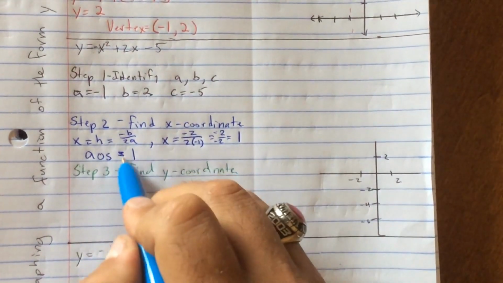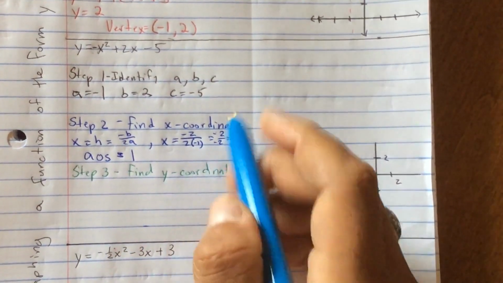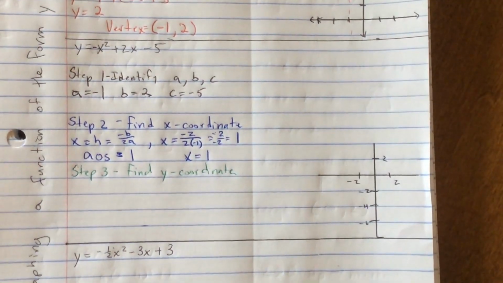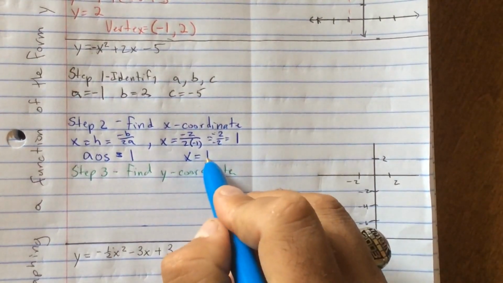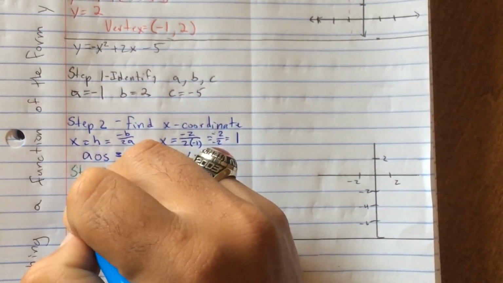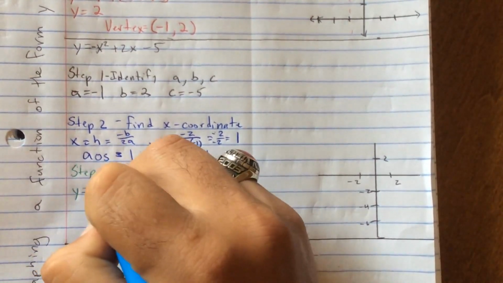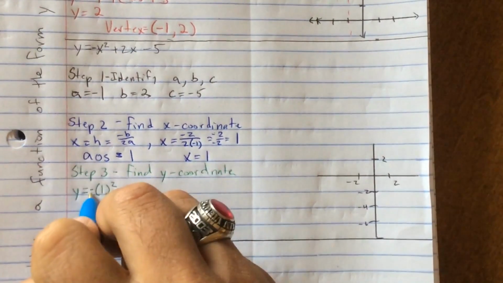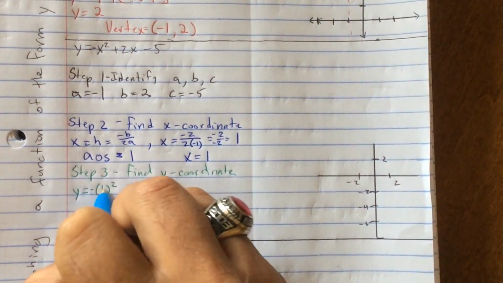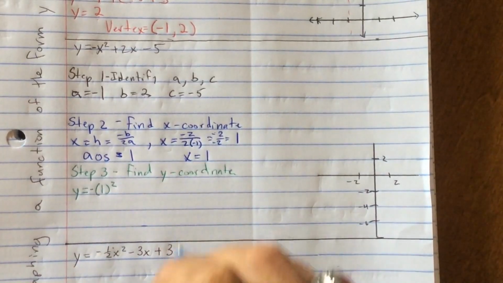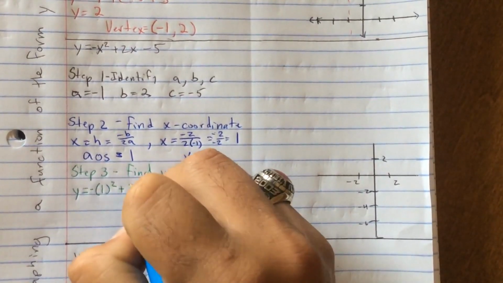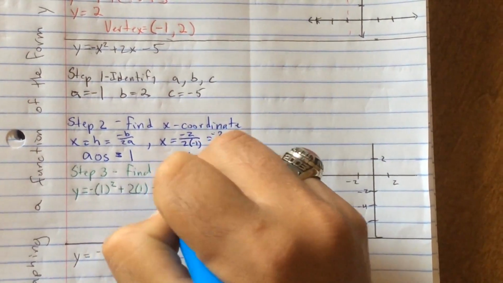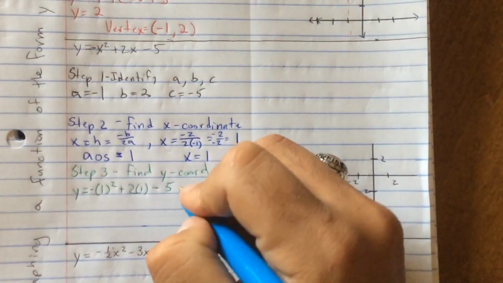And for this one, what we're going to do is plug in our x coordinate, which ended up being 1. I'll write that up here too as well. So our x ended up equaling 1. And by doing that, we're going to plug in our x into the equation, which was y is equal to a negative 1 squared. But since the negative is on the outside, it's actually not going to be applied until after, plus 2 times 1 minus 5. Can't forget the 5. And so we got to solve this now.